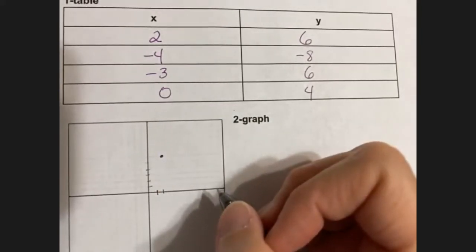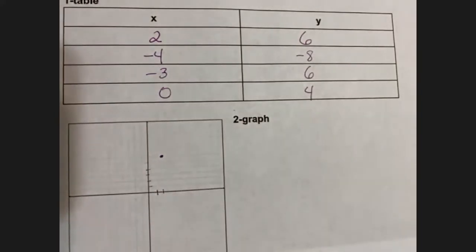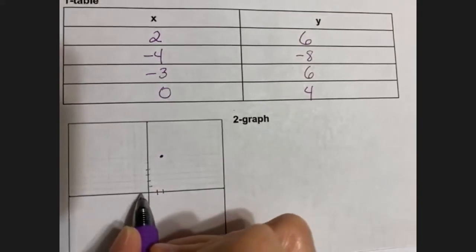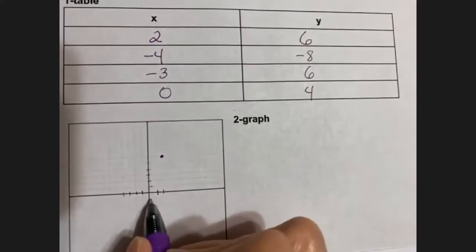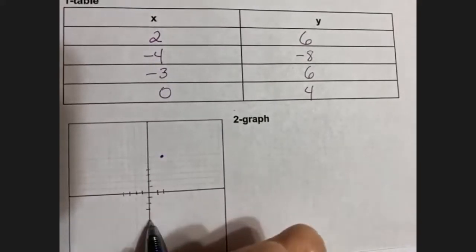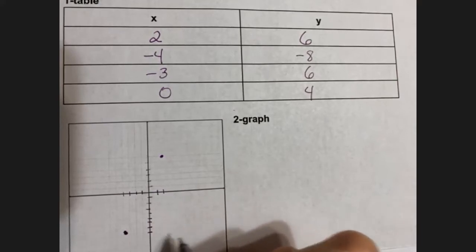And then my next ordered pair is (-4, -8). Again, that was in the first quadrant, but (-4, -8) should be in the third quadrant over here. So I'm going to go left 1, 2, 3, 4, and down 1, 2, 3, kind of hard to see, 4, 5, 6, 7, 8. We're just going to eyeball it. It's going to be right about there. I might not be exact, but I get an idea.